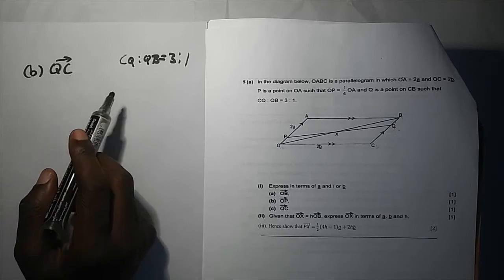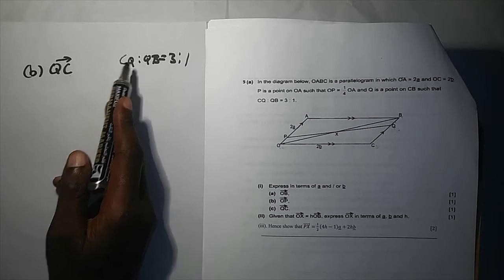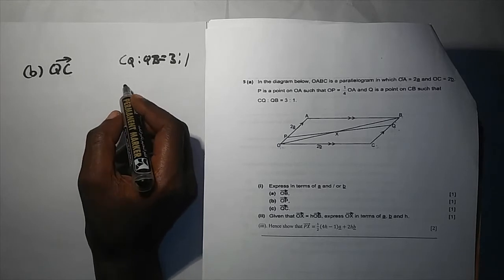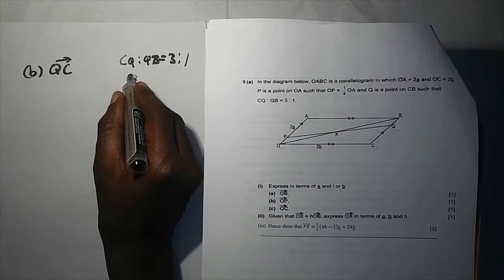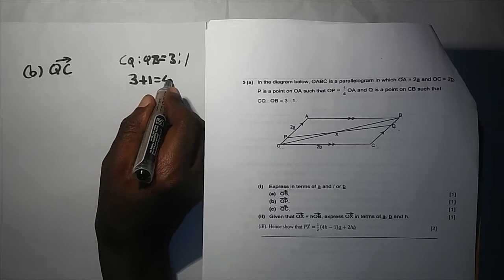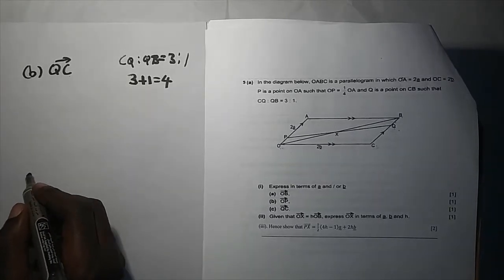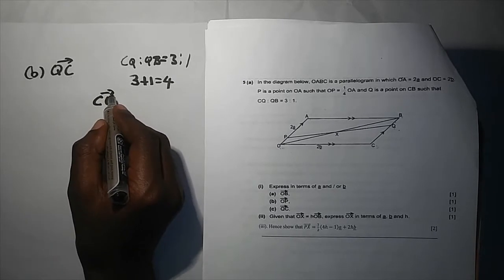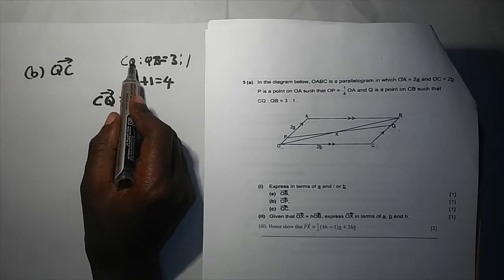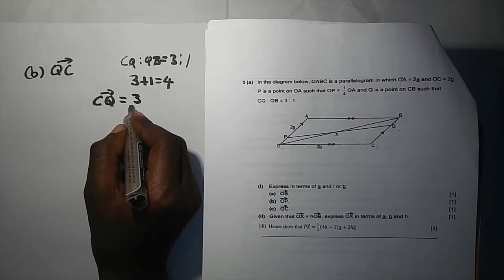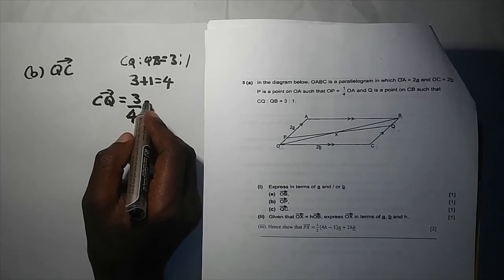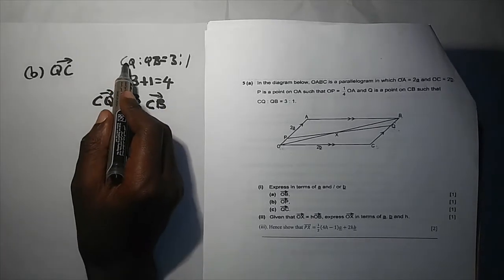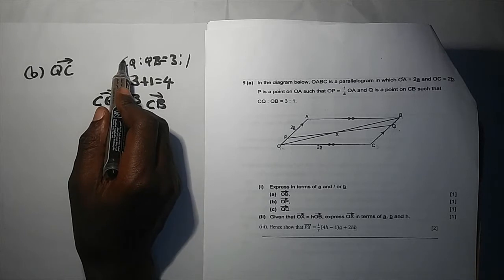The first thing that we do, since Q is between C and B, is to add the ratios. So you're going to have 3 plus 1, you get 4. And so CQ, which will help us to find QC, will be equal to, remember in this ratio, CQ is represented by 3. So you're going to have 3 over the total that we found here, 4, times CB. Okay? Because here, as you can see, Q is in between C and B.